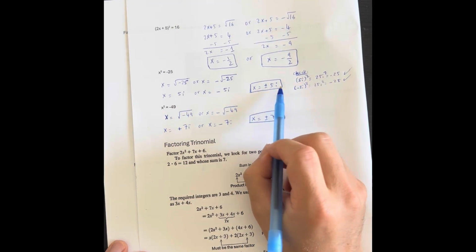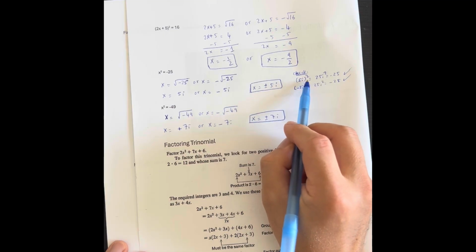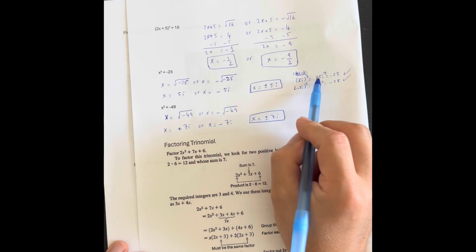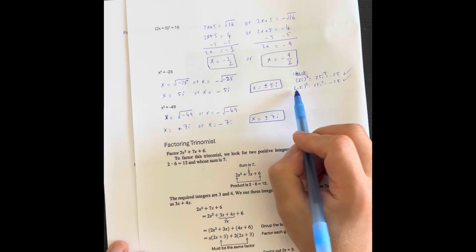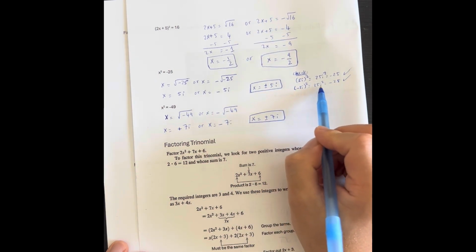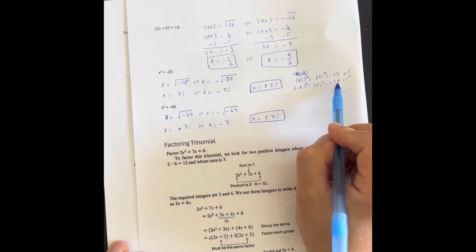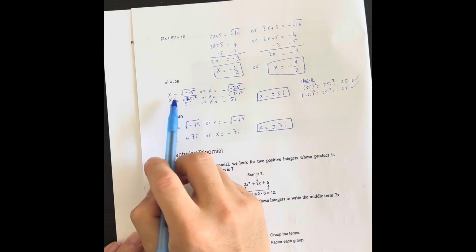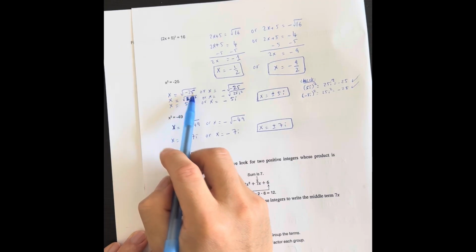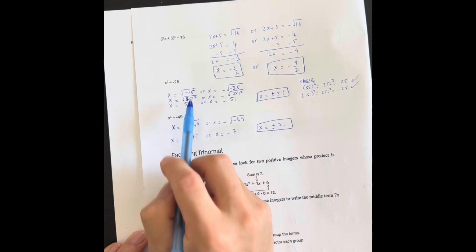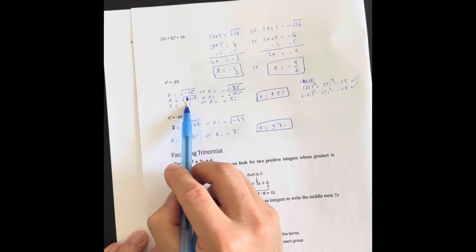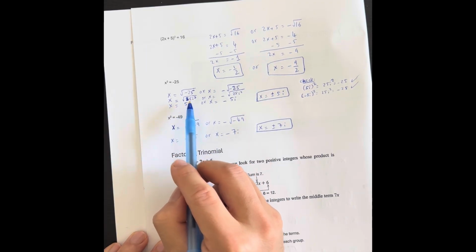We can check, 5i squared is 25i squared, which is negative 25. Also negative 5i squared is 25i squared, so that's negative 25. You can also think of this negative 25 as 25i squared, where i squared is negative 1. So the square root of 25 is 5, and the square root of i squared is i.